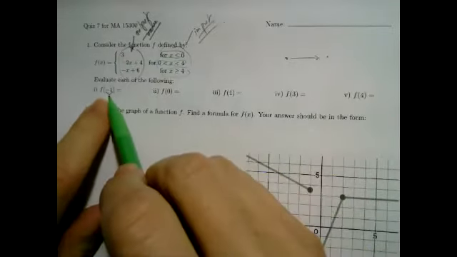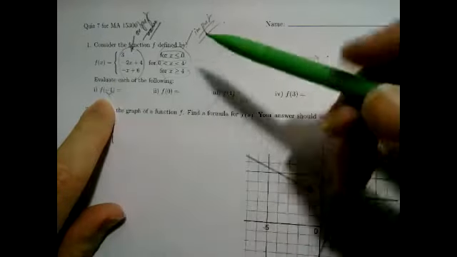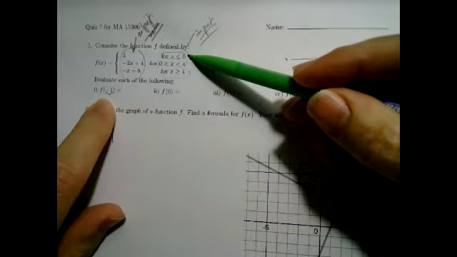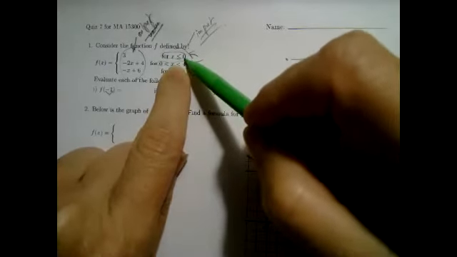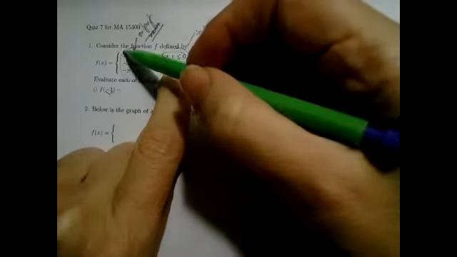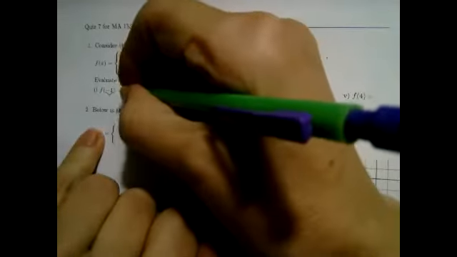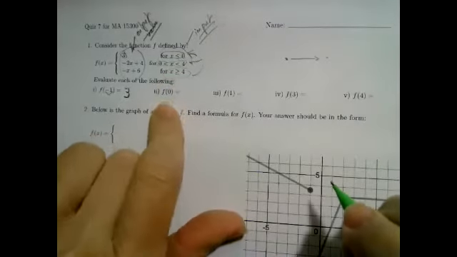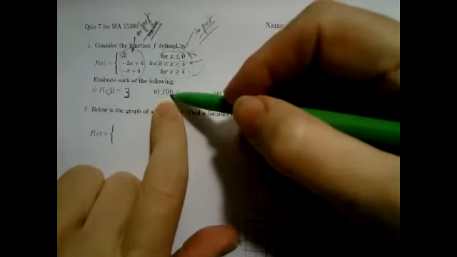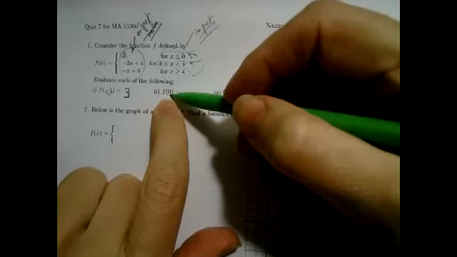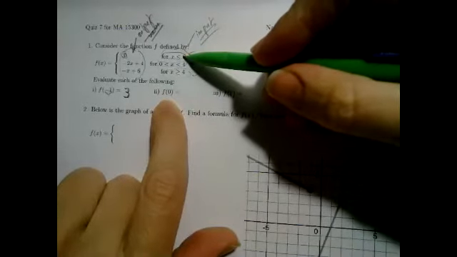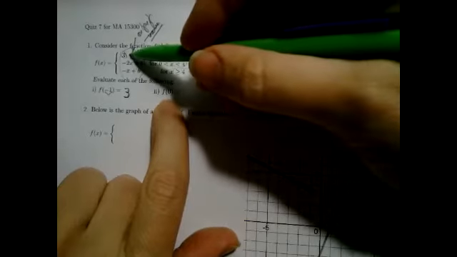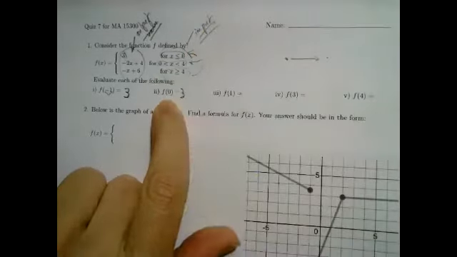So now, if my input is minus 1, what's my output? I ask myself, where is minus 1? Here, here, or here. I start from the right. Minus 1 is a negative number, so the rule tells me that the output is equal to 3. So f of minus 1 is 3. Okay, f of 0. Again, that's my input 0. To find the output, I ask where my 0 is. It satisfies this condition, less than or equal to 0, so the rule tells me the output is 3.